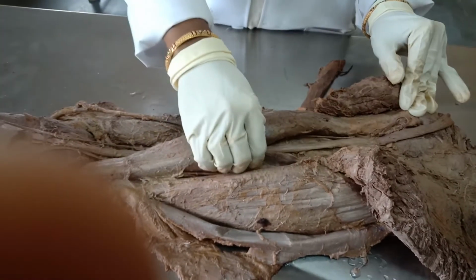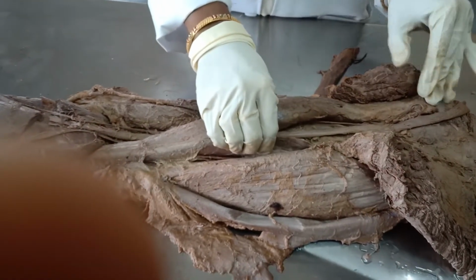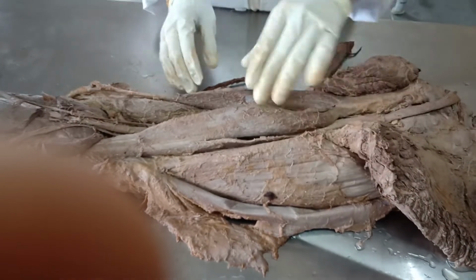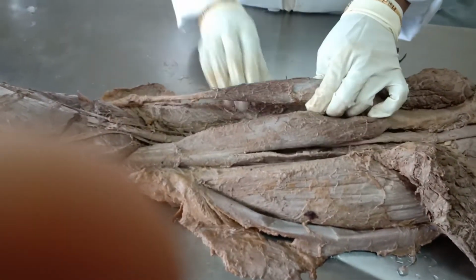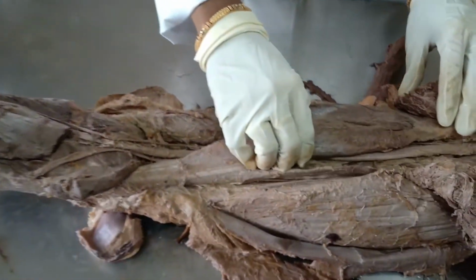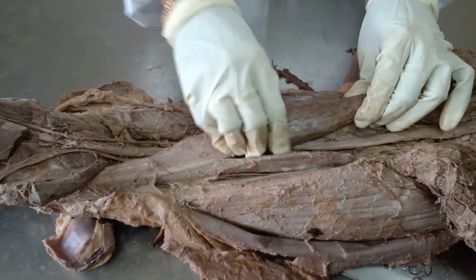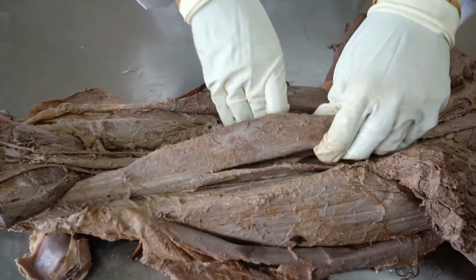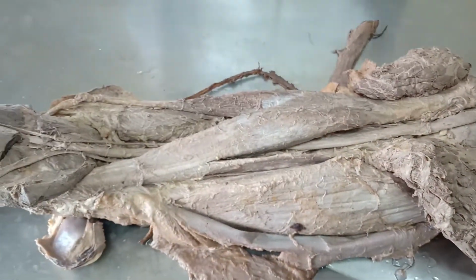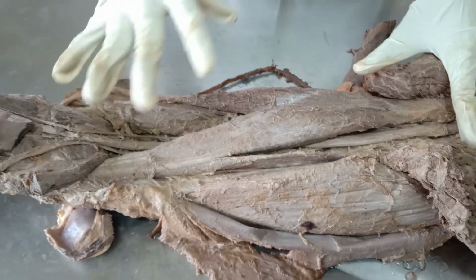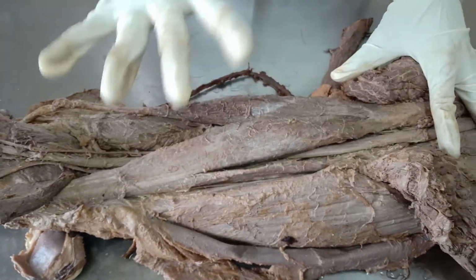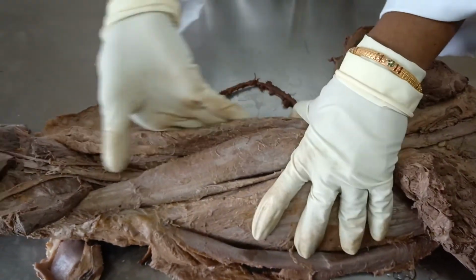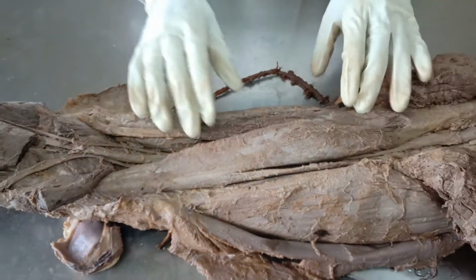That is the reason the short head of biceps femoris also does not come under the true hamstring muscles. When it comes to the true hamstring muscles, they are the semitendinosus, semimembranosus along with the long head of biceps. Whereas the short head of biceps as well as the deep muscle, the adductor magnus, are not able to meet the criteria of the hamstring muscles. So that is the reason they are not coming under the true hamstring muscles.